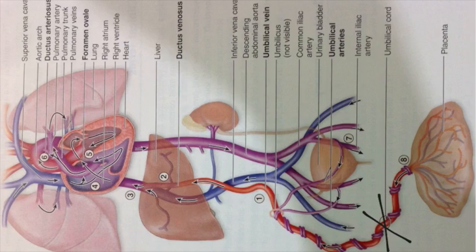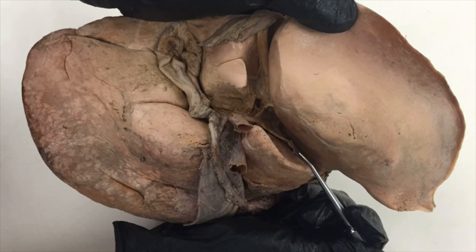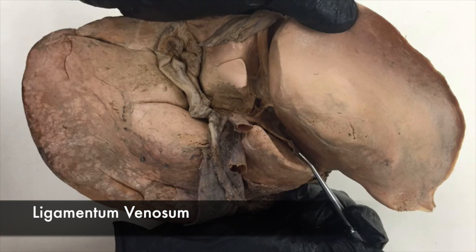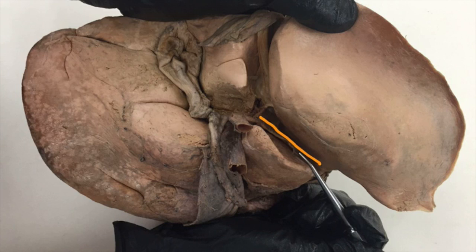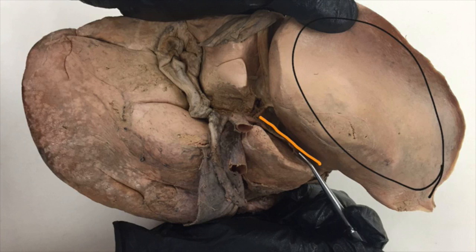Without the support of the mother, it is now up to the infant to filter his or her own blood, and the blood will no longer be shunted through the ductus venosus, but travel through the liver itself. The ductus venosus ceases to be functional and constricts, becoming the ligamentum venosum. In this view, we are looking at the liver from the inferior side, where we can see the left lobe as well as the caudate lobe on either side of the ligamentum venosum.